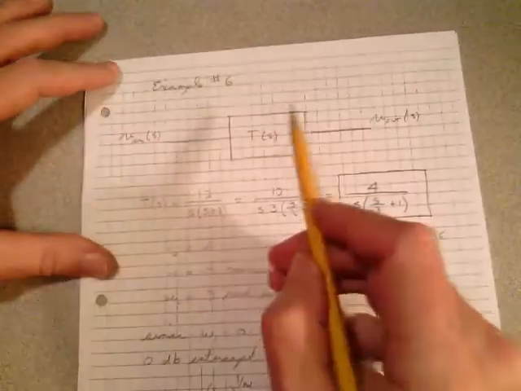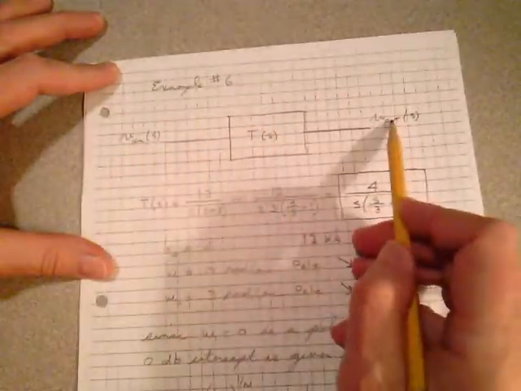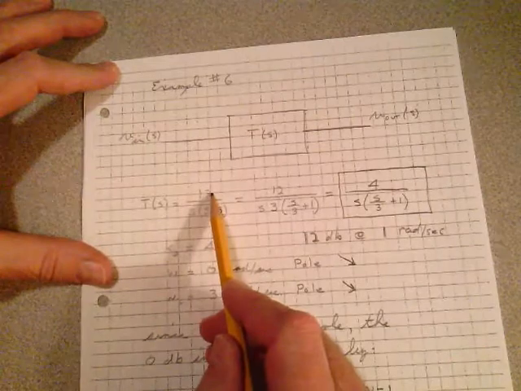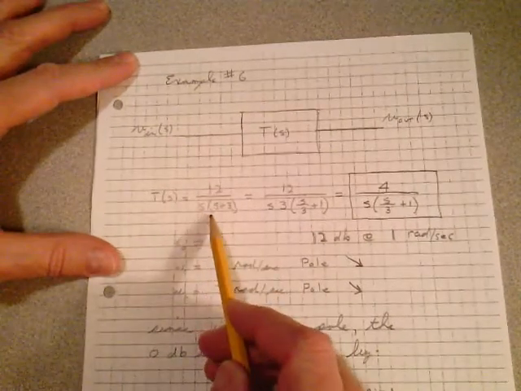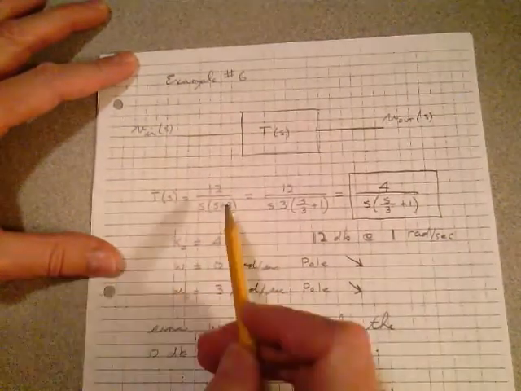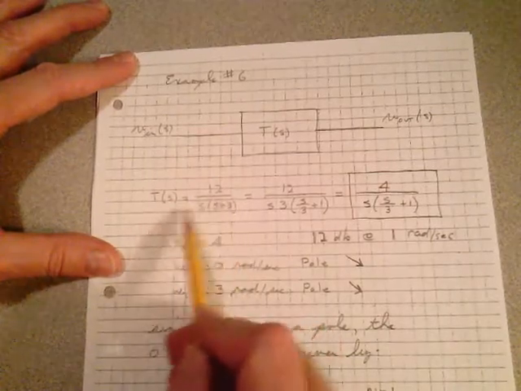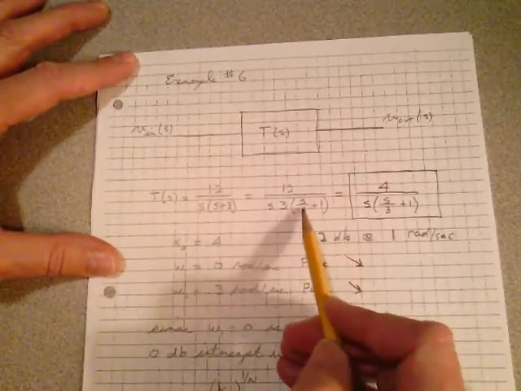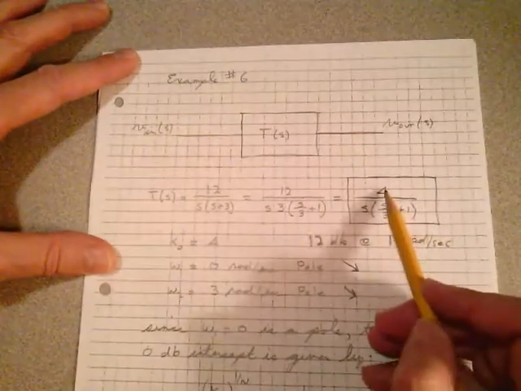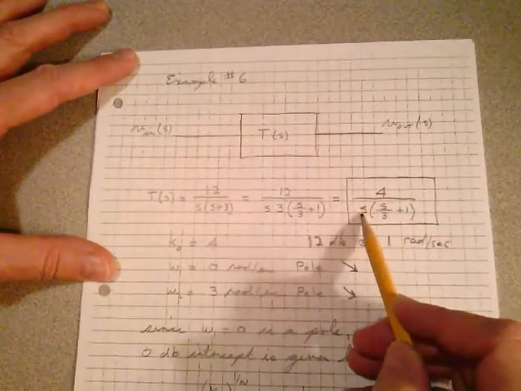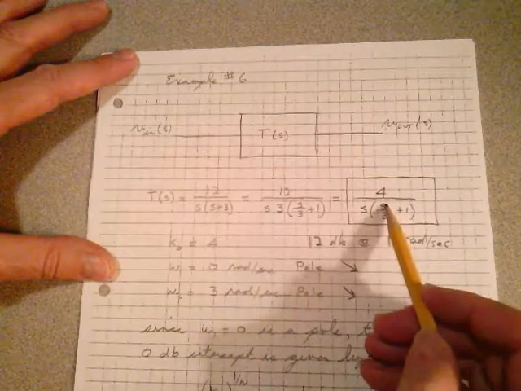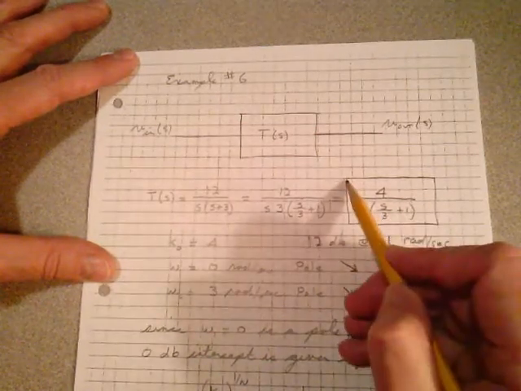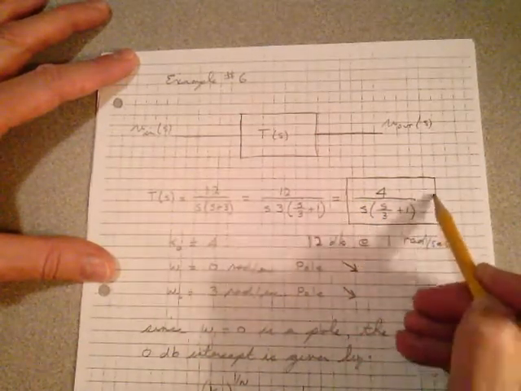Here's a transfer function T(s), my input and my output. I'm giving you the transfer function as 12 over s times the quantity s plus 3. That's in a break frequency form, not a time constant form, so I'm going to take out the 3, divide by 3, and when I clean this up, I'm going to get 4 over s times the quantity s over 3 plus 1. That's the transfer function we're going to start with right there.